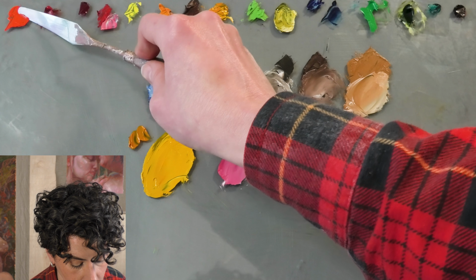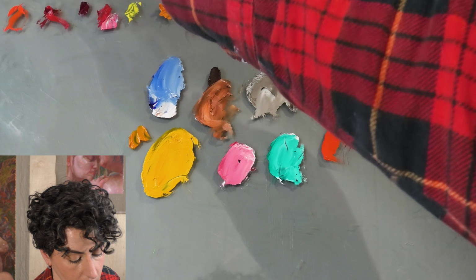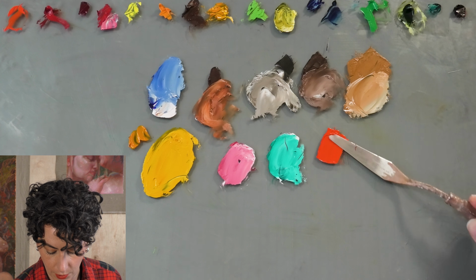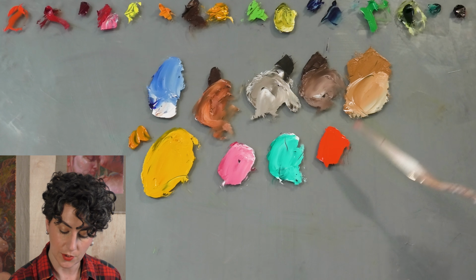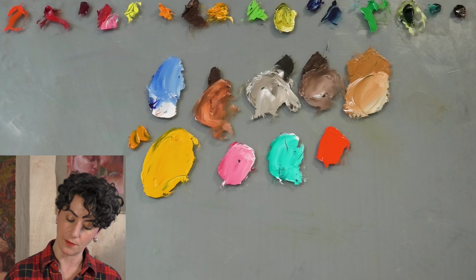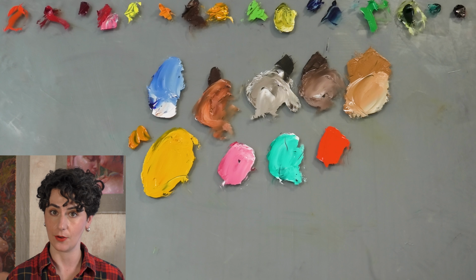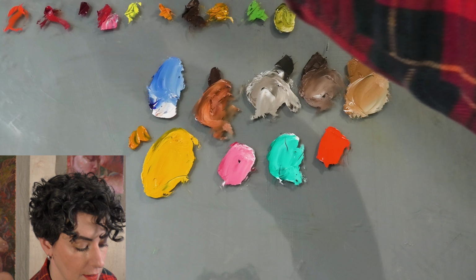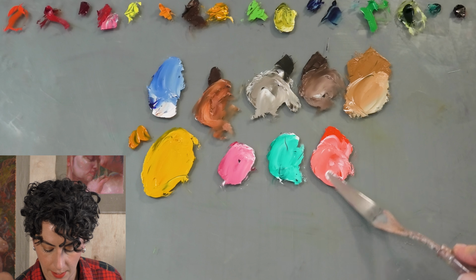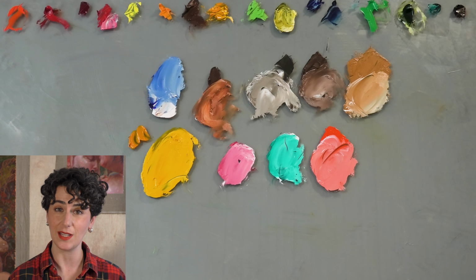Other examples of inorganic pigments would be cadmiums. So cadmiums are metals, and they're not actually very good for you if you get them on your skin. So an interesting thing with cadmiums is that they are opaque, so they follow that rule. They're usually very high chroma, straight out of the tube. But if you mix them with white, they lose that chroma almost instantly. See that difference? It really grays down.